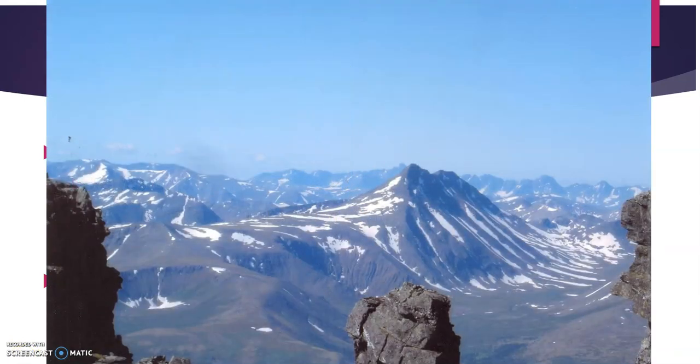You guys look at this picture, you'll see these are the Ural Mountains. So they average about 2,000 feet.